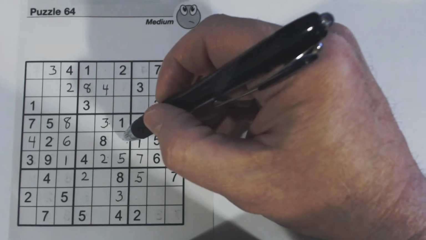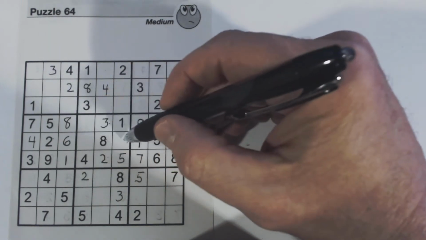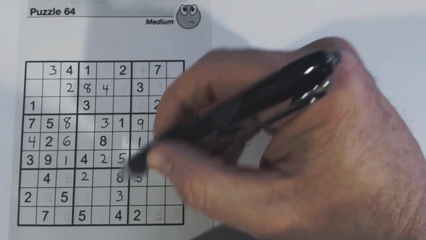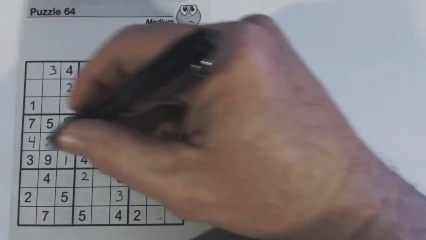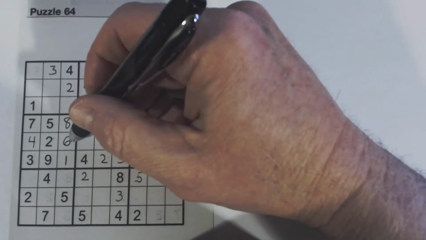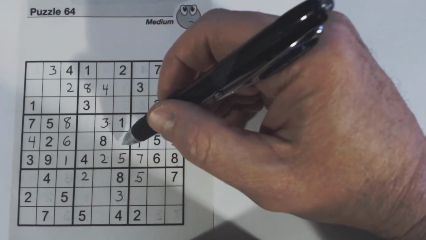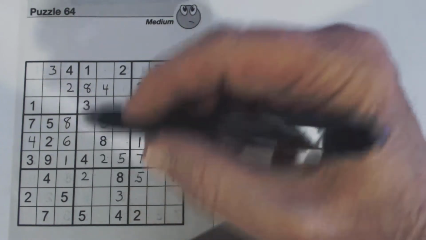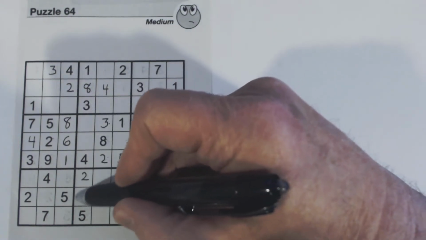Okay. Now here's a 6. So we know that has to be a 7 or a 9. We don't see 7 or 9 here. We see a 6 here, so this is a 7 or a 9. Okay. Now let's look at this number here.